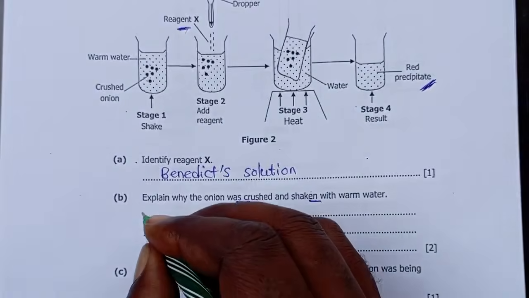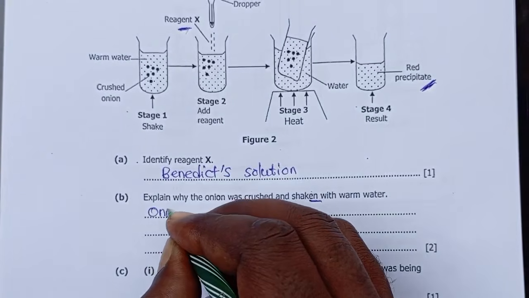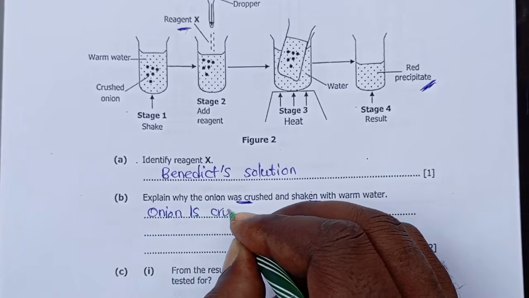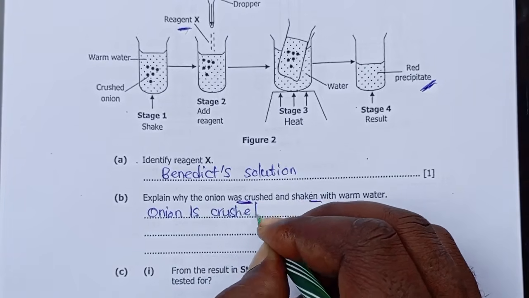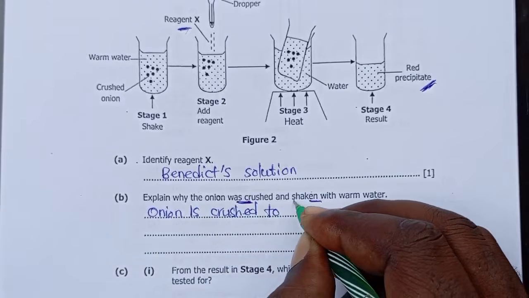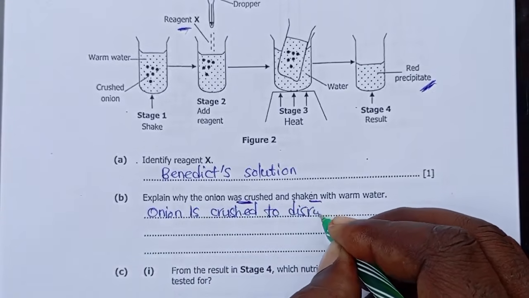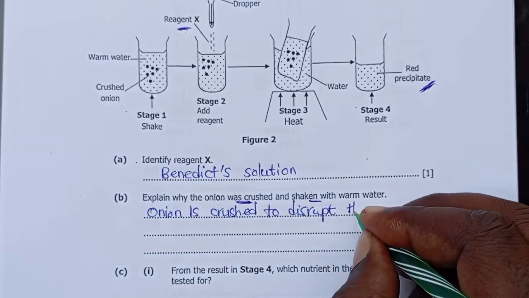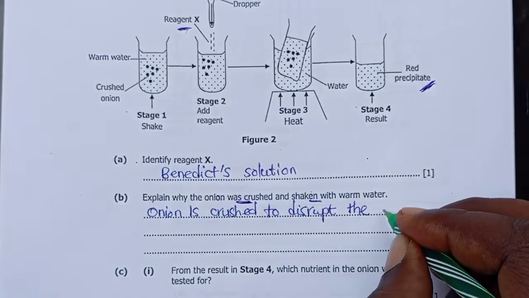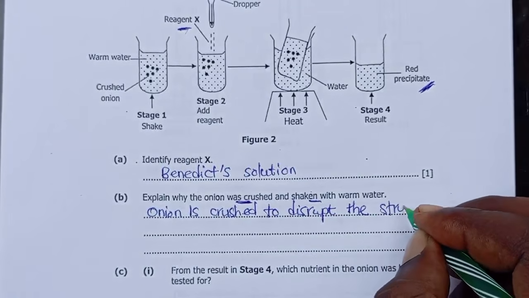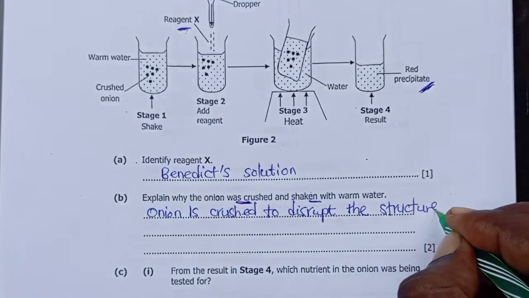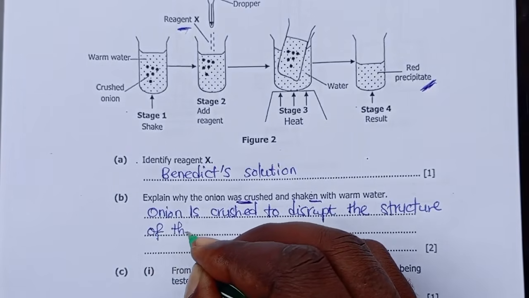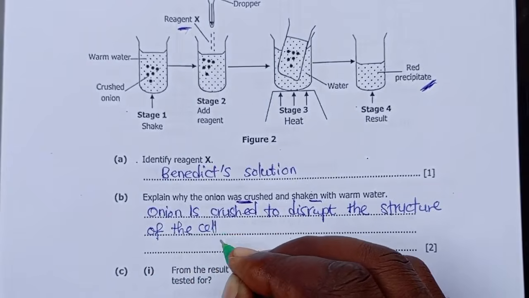So you are going to say the onion is crushed to disrupt the structure of the cell.